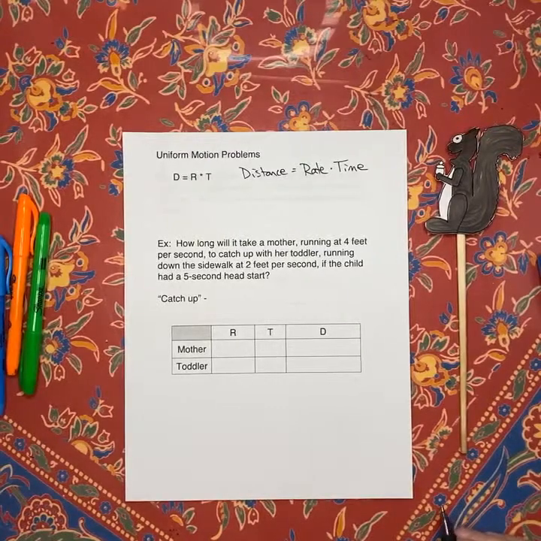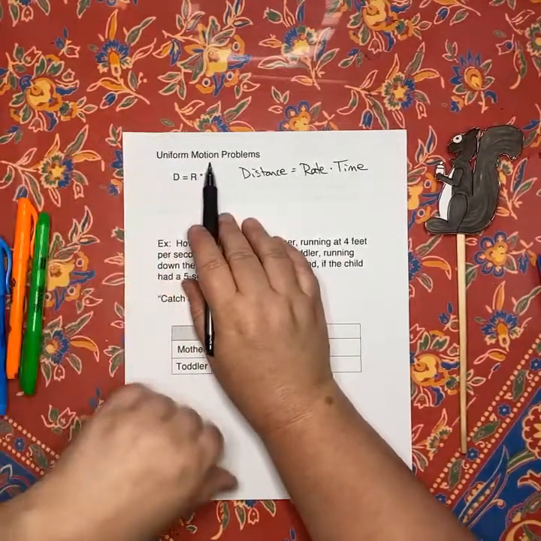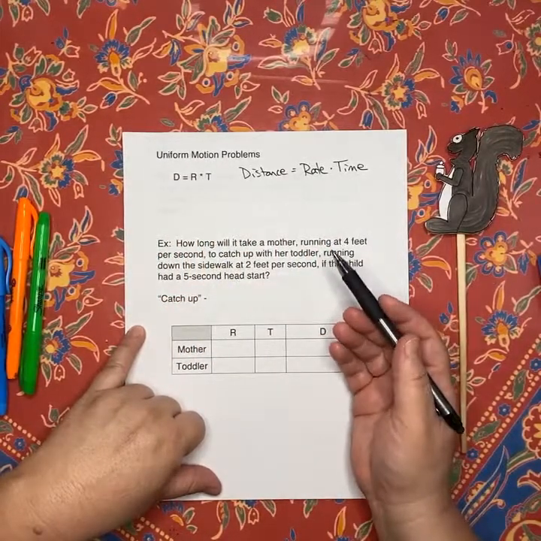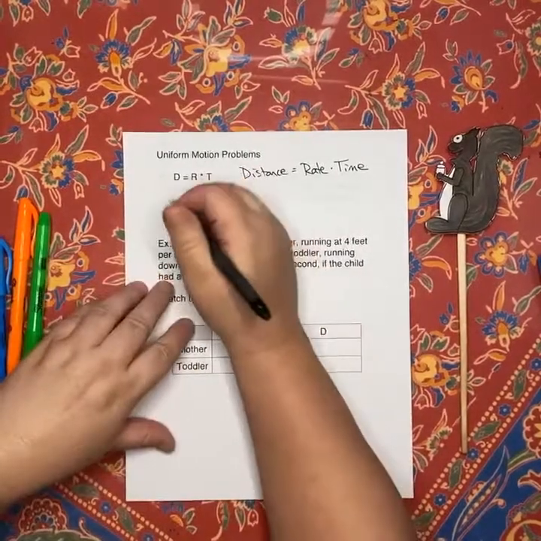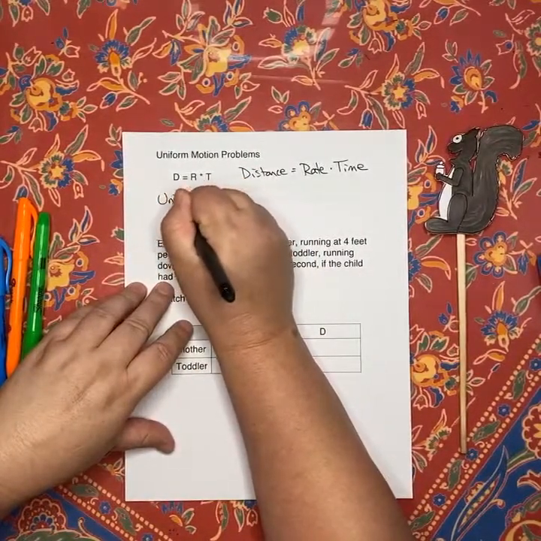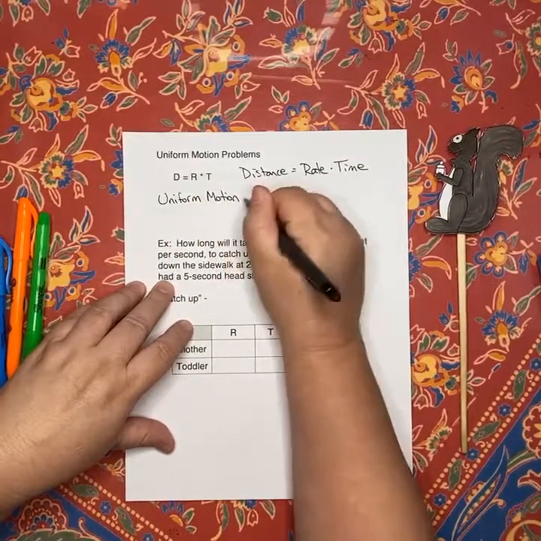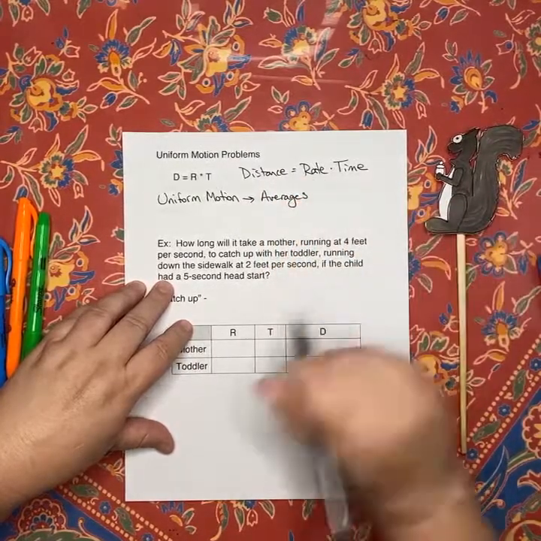So we're going to go ahead and start off with this and talk a little bit about what the heck uniform motion is. So the question is, does uniform motion mean that somebody is dressed up in a uniform and is moving? And the answer is no. Uniform motion means averages. What the heck does that mean?